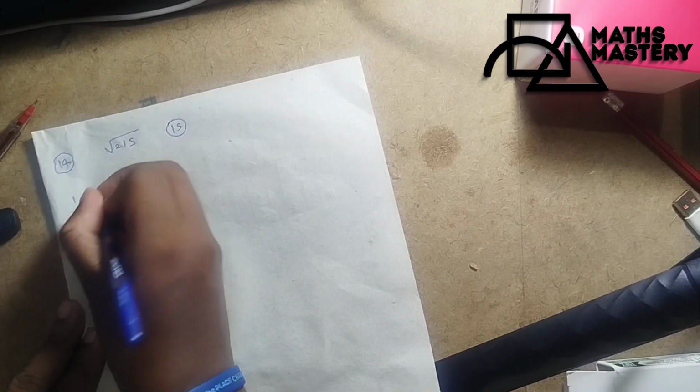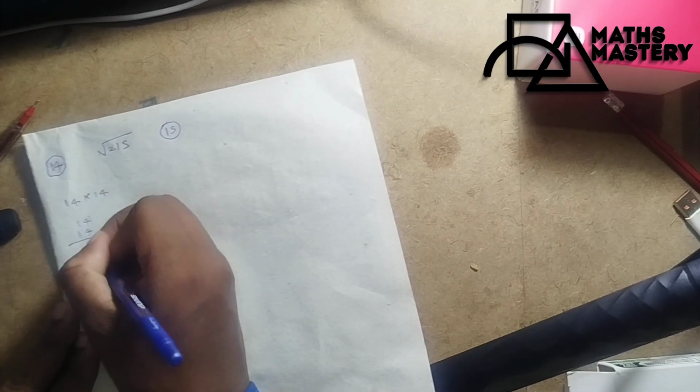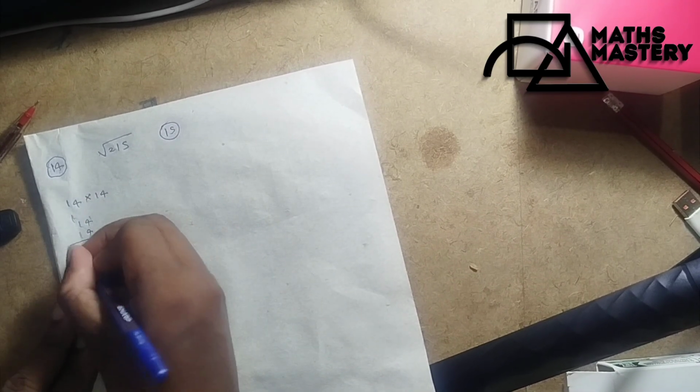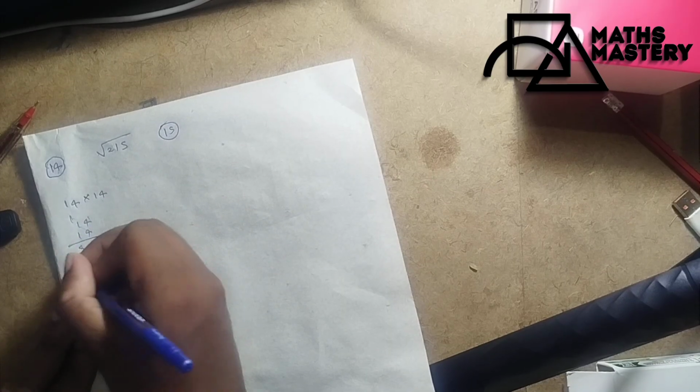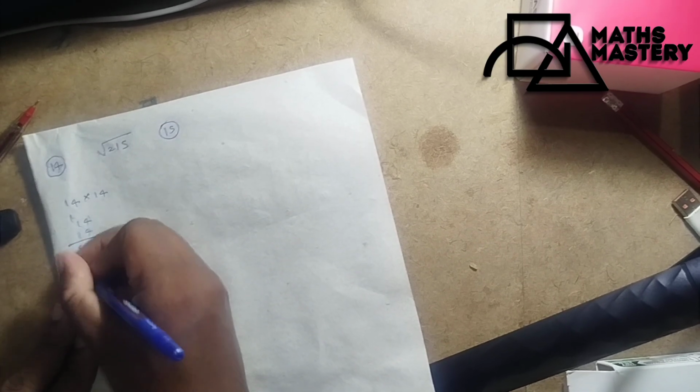Multiply 14 by 14. Let's multiply and see. 14 multiplied by 14. 4 times 4, 16. 4 times 1, 4. 4 plus 1, 5. 4 times 1, 4. 1 times 1, 1. So 6. 5 plus 4, 9. 1. So the answer is 196.